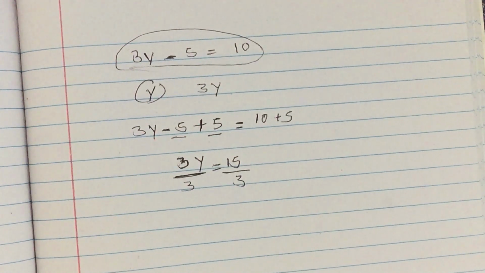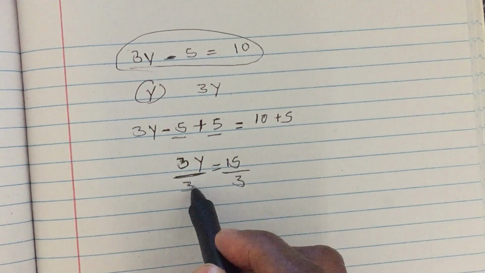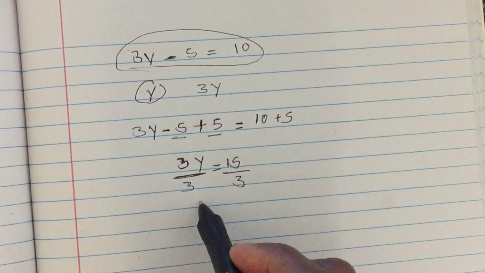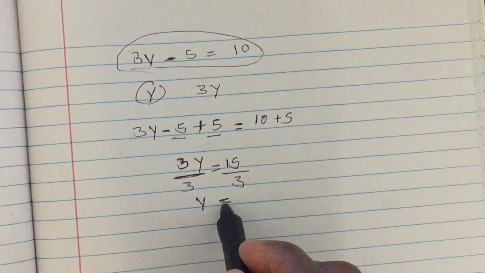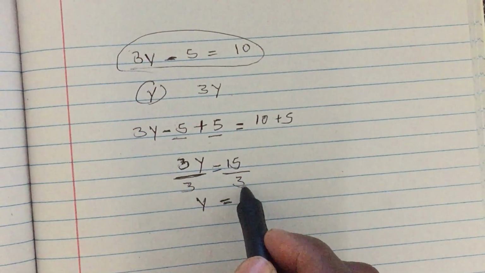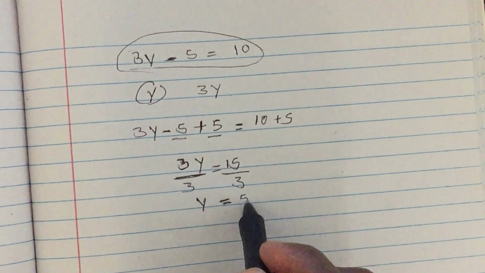When we divide 3y by 3, it's going to give us y equals, and then 15 divided by 3 is going to give us 5.